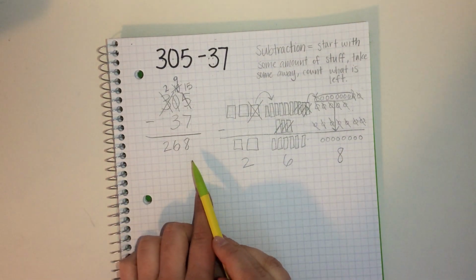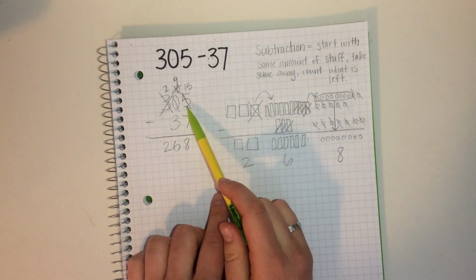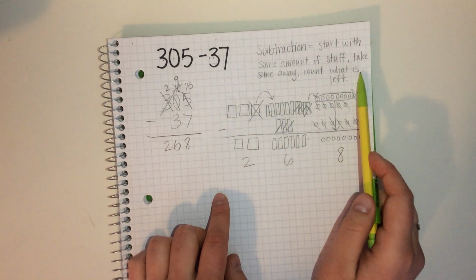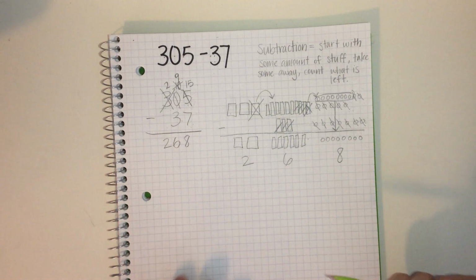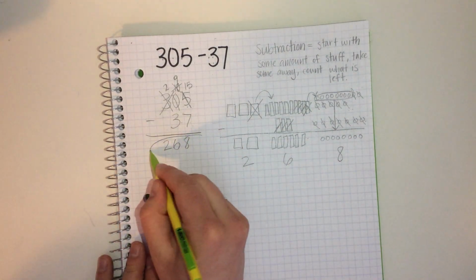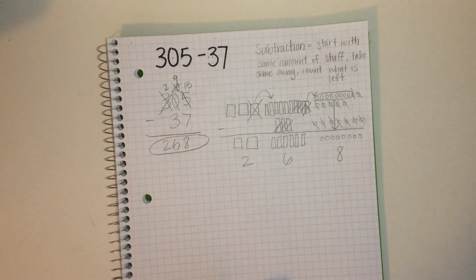So we know now, from subtraction, we started with some amount, 305. We took some away, we took 37 away, and we counted what is left over. So 305 minus 37 is 268.